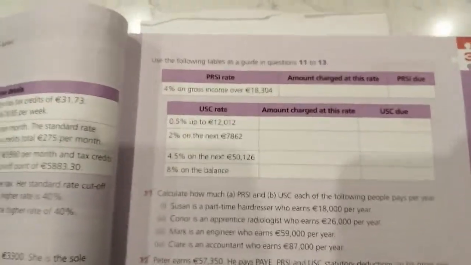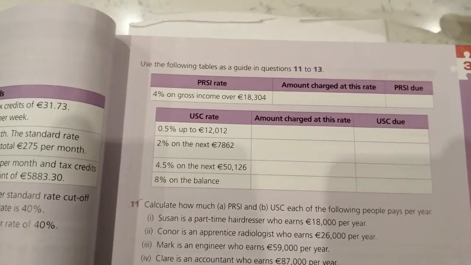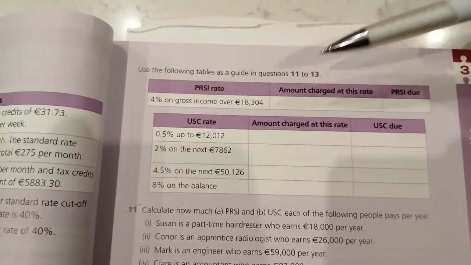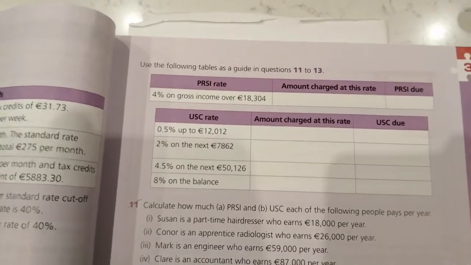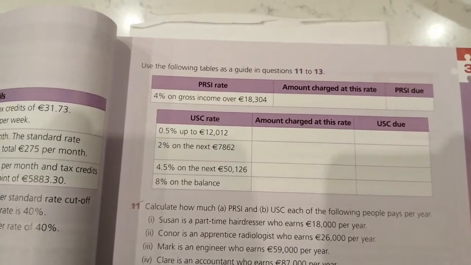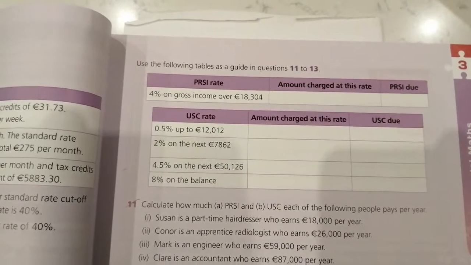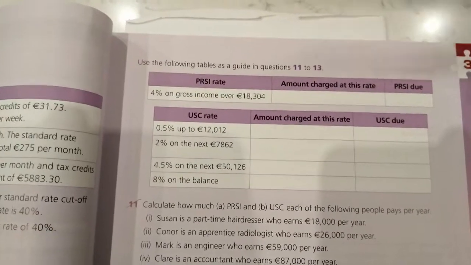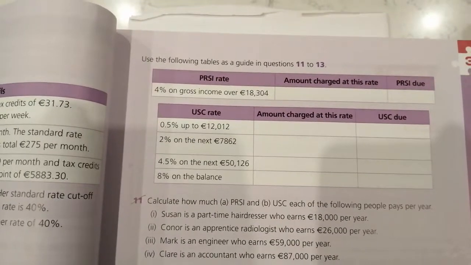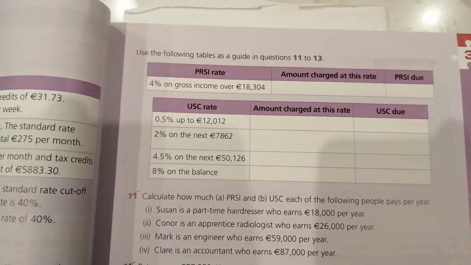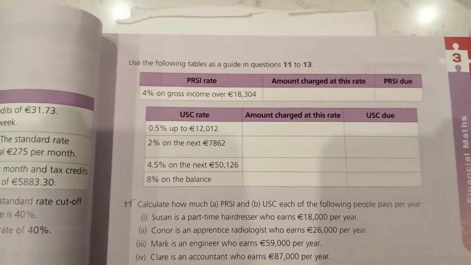Hi all, welcome back. Today we're going to move on to two other types of deductions that are taken out of an employee's wages. The first one is called PRSI, which stands for Pay-Related Social Insurance. That's taken out of wages by the government in order to pay things like social welfare and old age pensions. And then the other one is the USC, or the Universal Social Charge, and really that's just another type of income tax. It can again be used to pay anything really the government needs to pay.